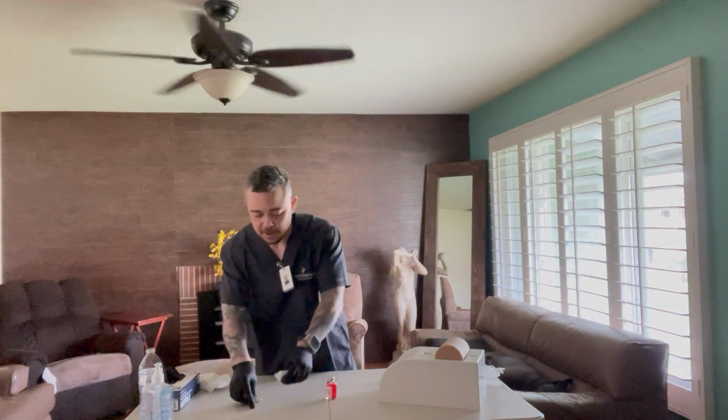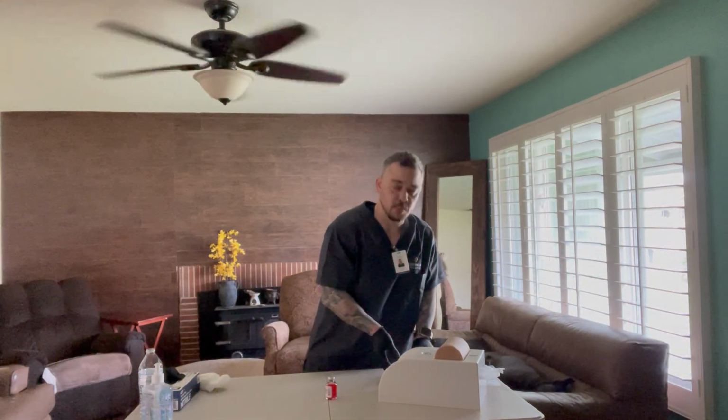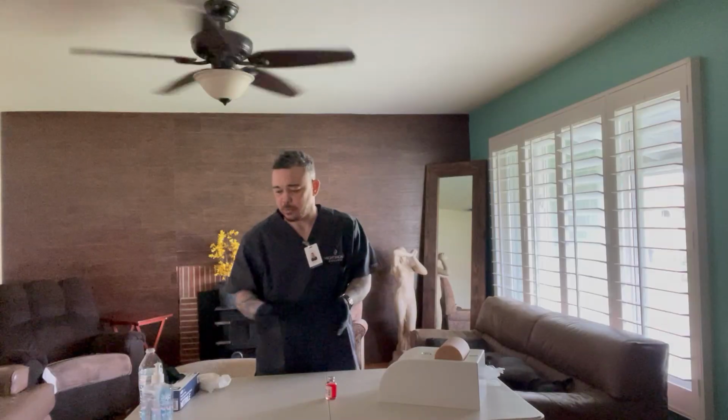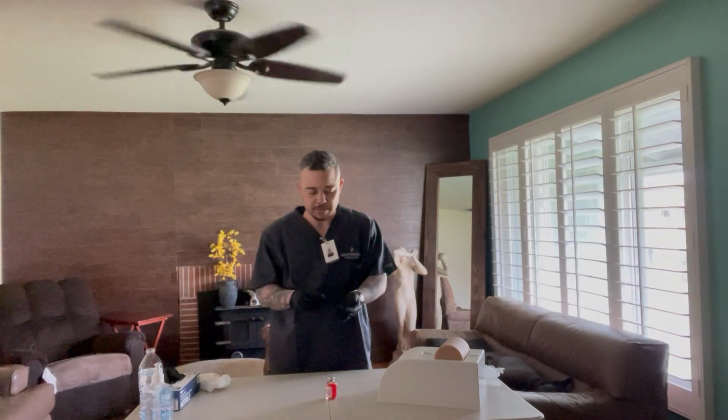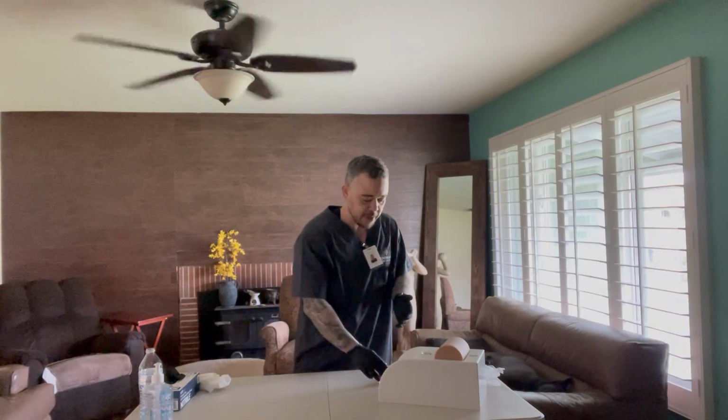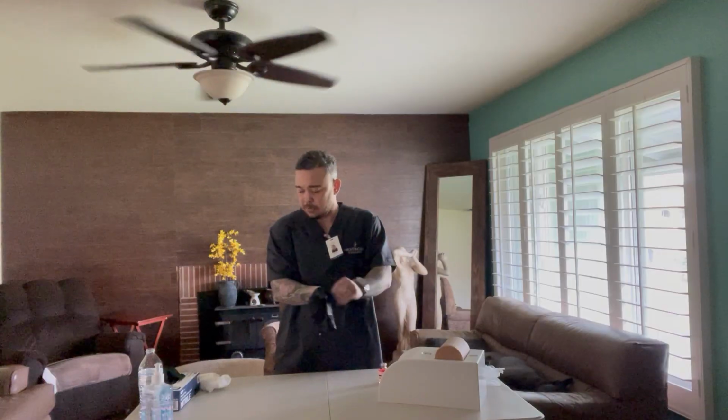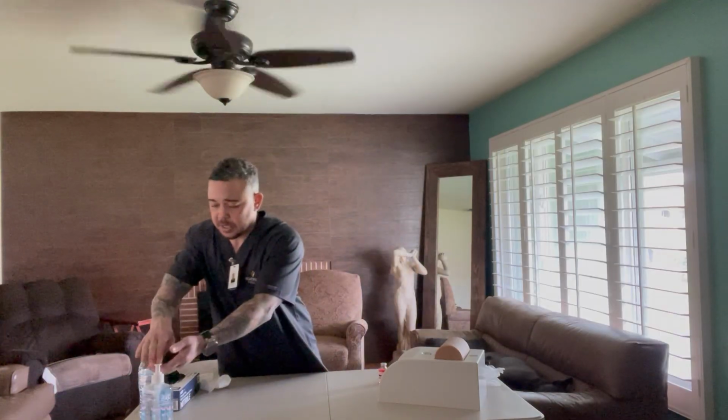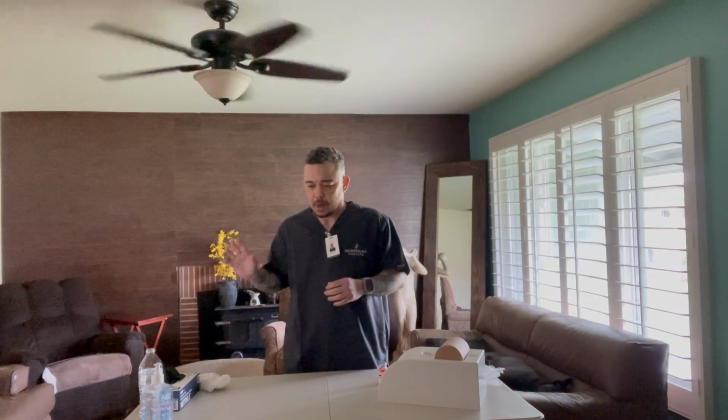The next thing I'm going to do, I want to clean up my site. Make sure I put all my stuff away into the receptacle. I have my needle put into the needle receptacle. Put my medication away. I'm going to take my gloves off. I'm going to use hand hygiene. I'm going to make sure my patient's put back into a comfortable position. Then I'm going to give him the call light, check to see if there are any side effects or adverse effects. The patient is good, and ask if he has any questions.